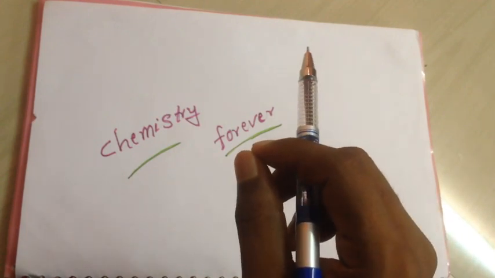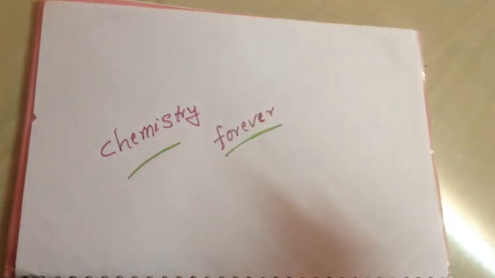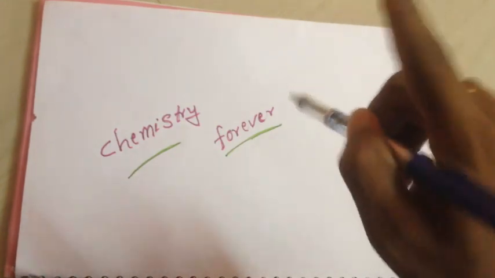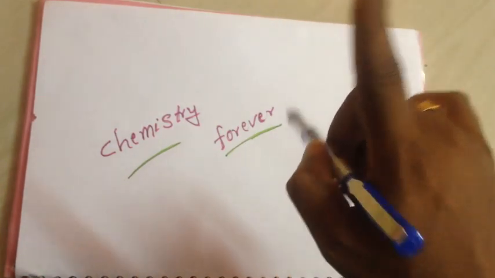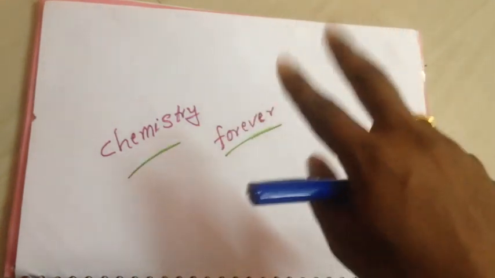For those two questions, the answers are: SO2 is sp2 hybridization with one lone pair, and SO3 is also sp2 hybridization, but there is no lone pair. That is the difference between the SO2 and SO3 hybridizations.